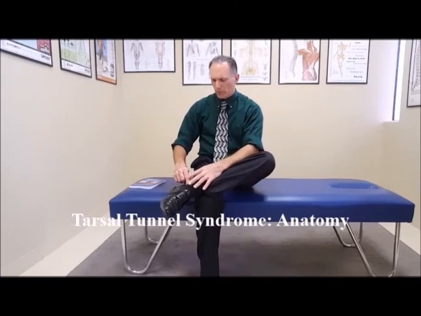This big bump right down here is called the medial malleolus. The medial malleolus is on the inside part of the ankle, what we call the medial aspect, and it is the lower part of the big bone in the lower leg, which is called the tibia. So the medial malleolus is very important in tarsal tunnel syndrome. The posterior tibial nerve, like I mentioned before, runs behind the medial malleolus, which is medical terminology posterior, and it runs inferior to the medial malleolus.